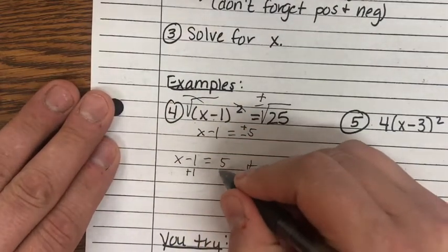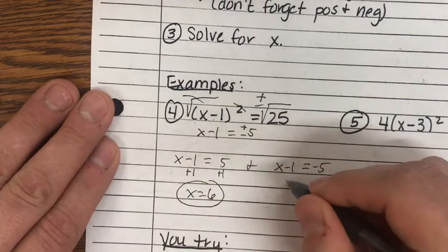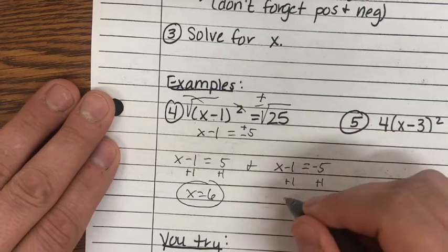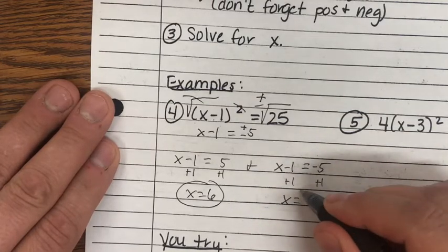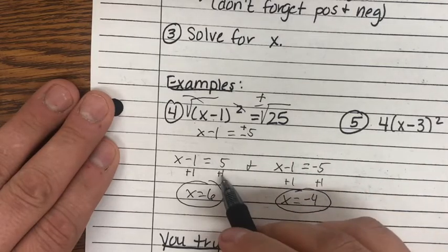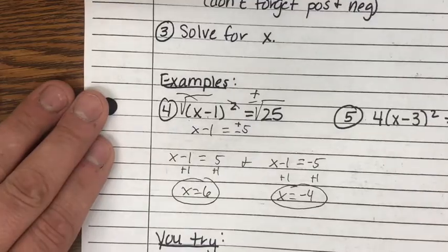Add 1, x is equal to 6. Add 1, x is equal to negative 5 plus 1, which is negative 4. So notice, I didn't just add 1 and say it's positive and negative 6. You have to rewrite both equations to solve it. Okay?